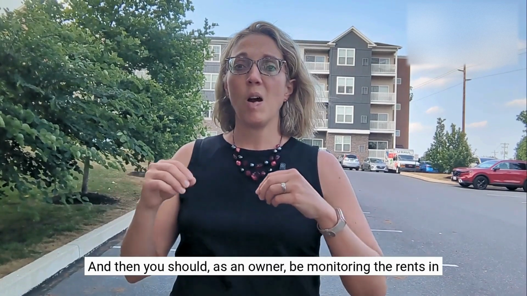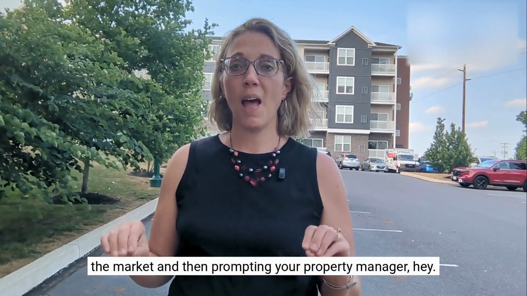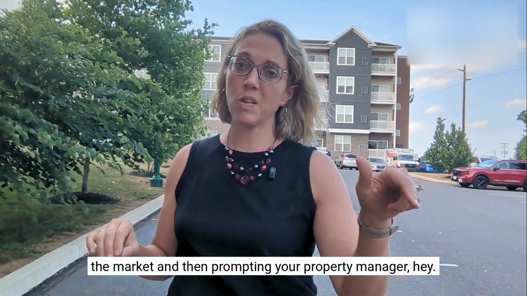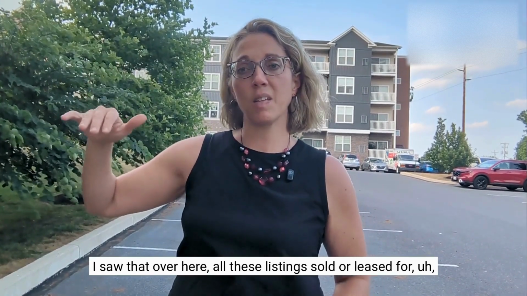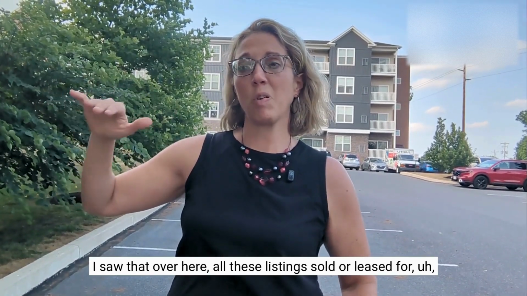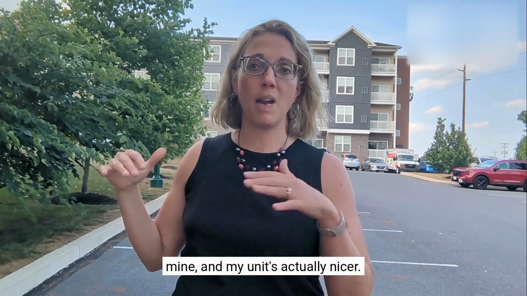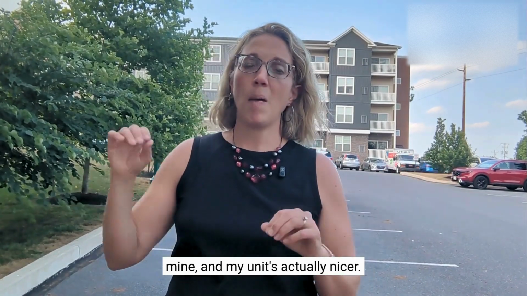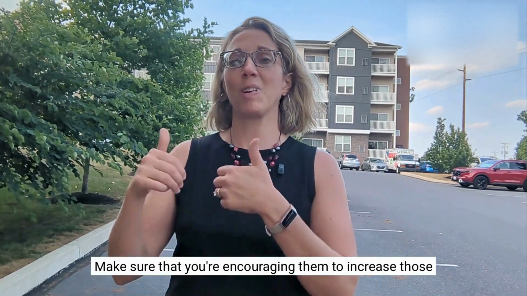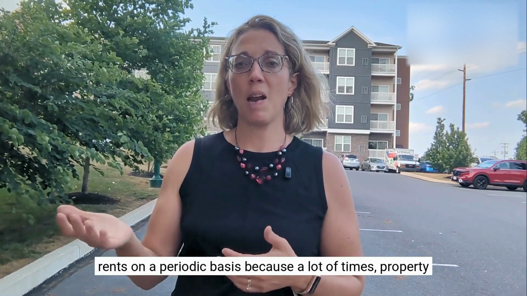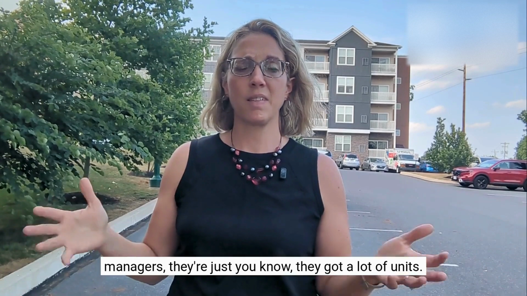And then you should, as an owner, be monitoring the rents in the market and prompting your property manager: hey, I saw that over here, all these listings sold or leased for probably $75 more per unit than mine, and my unit's actually nicer. Make sure that you're encouraging them to increase those rents on a periodic basis, because a lot of times property managers have a lot of units.